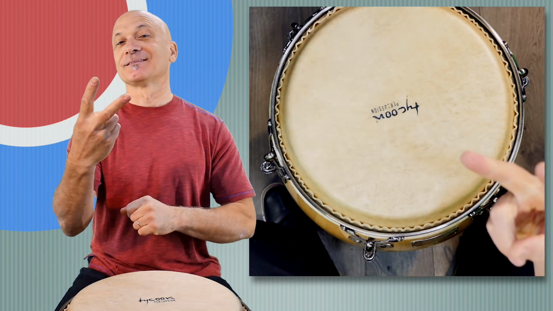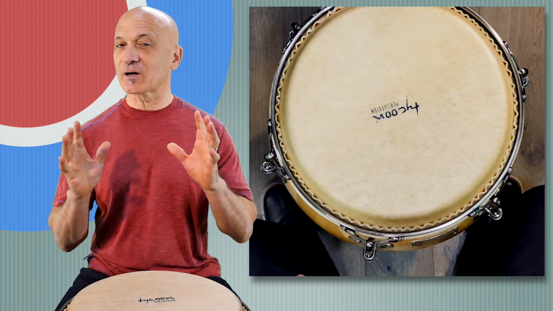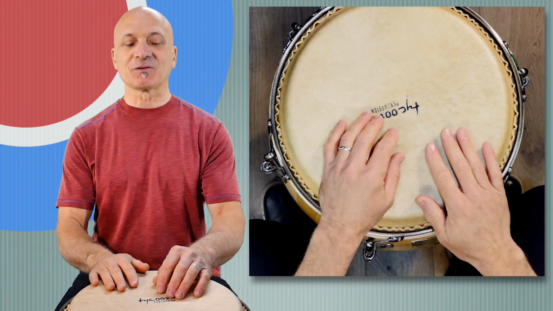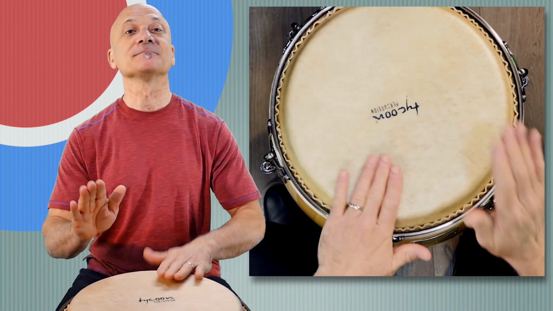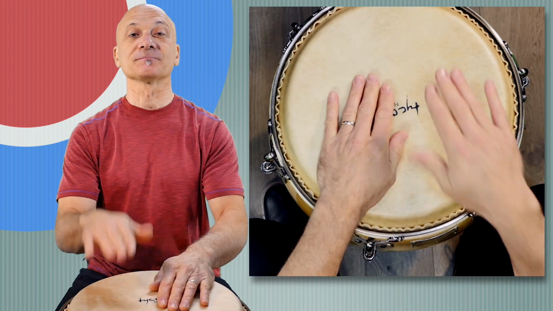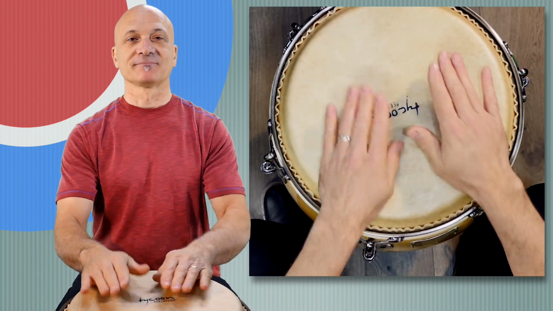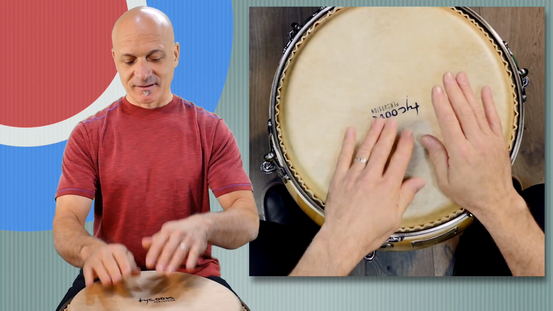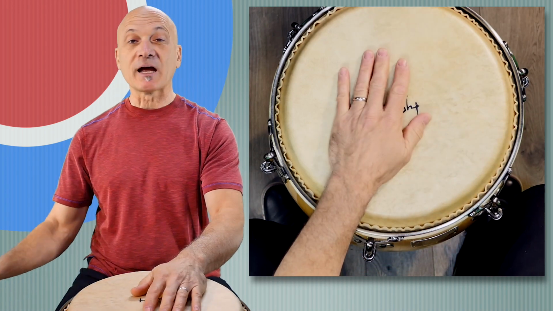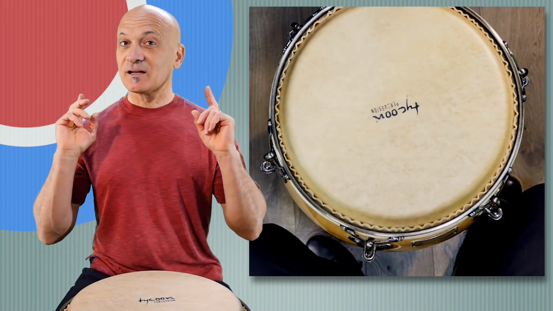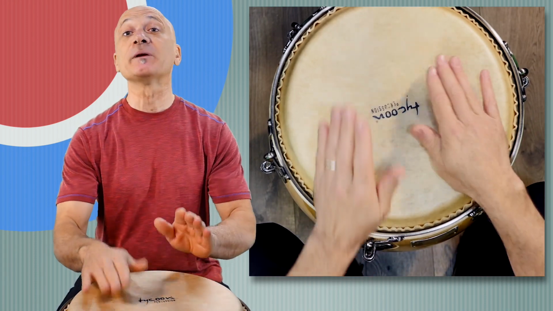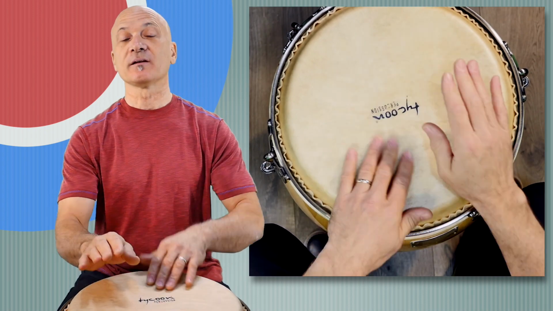Variation number 2. This will be a test. So listen and try to figure out where is that other beat falling. Where's the other open tone? 1, 2, 1, 2, 3, 4. Did you get it? It was the and of 3, or 3 and. 1 and 2 and 3 and 4 and 1 and 2 and 3 and 4. 1, 2, 3, 4. 1, 2, 3 and 4.